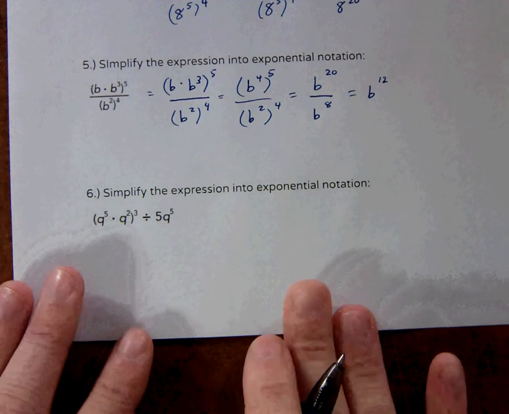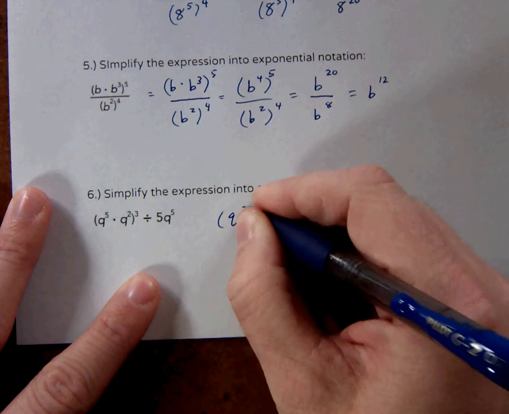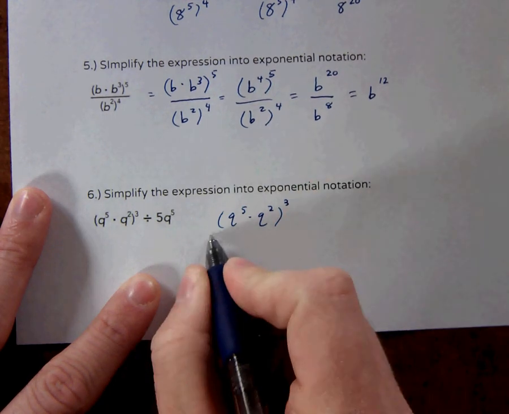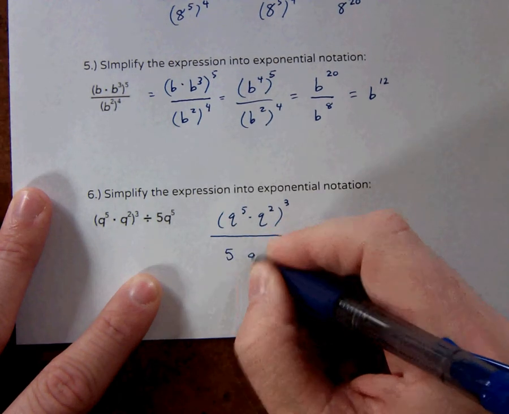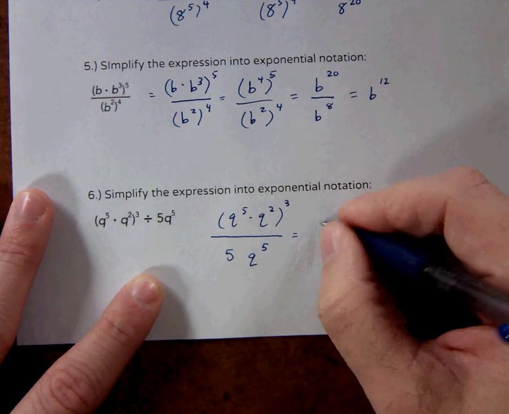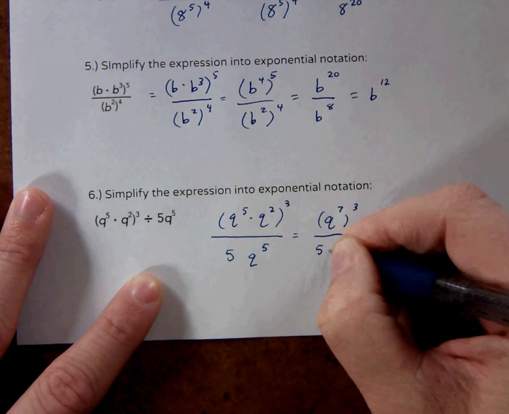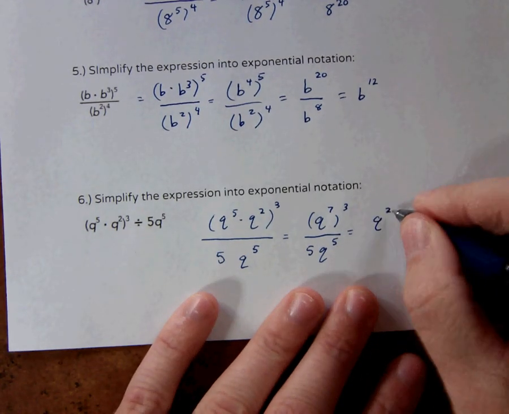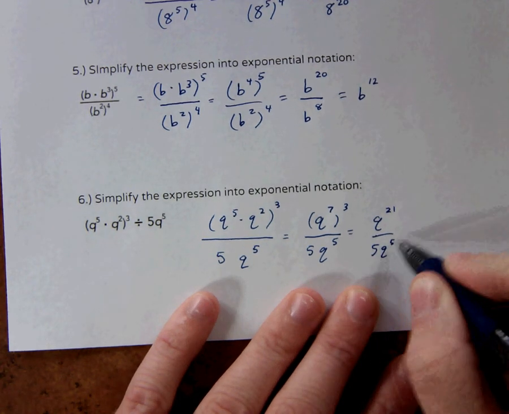Finally, simplify each expression into exponential notation. So I'm going to rewrite this as q to the 5th power times q to the 2nd power raised to the 3rd, and then instead of a division symbol, I'm going to do the bar notation here over 5q to the 5th. So parentheses first, q to the 5th times q squared gives me q to the 7th power raised to the 3rd power over 5q to the 5th. This becomes q to the 21st power, 7 times 3 is 21, over 5q to the 5th.